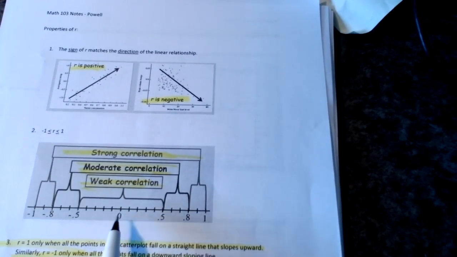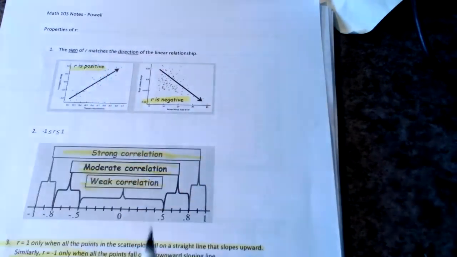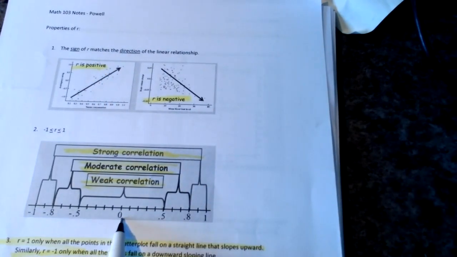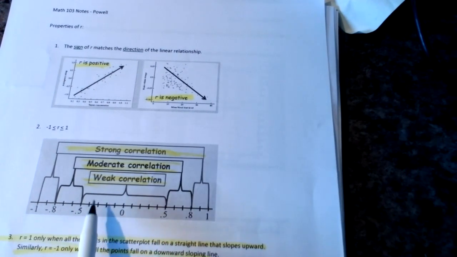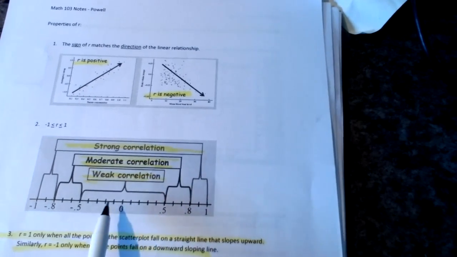So when you find the value of R, if R is 0, it means there is no correlation, between 0.5 and negative 0.5. If your R is a number, let's say like 0.3 or minus 0.2, there is a correlation, but it's not a very good one.